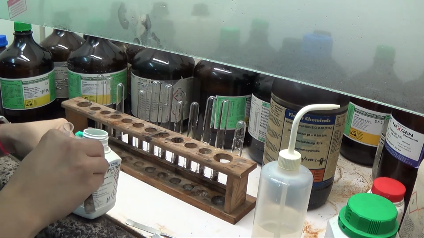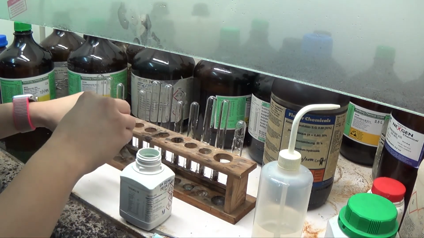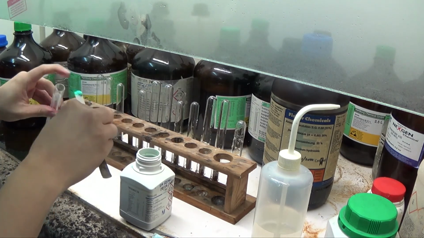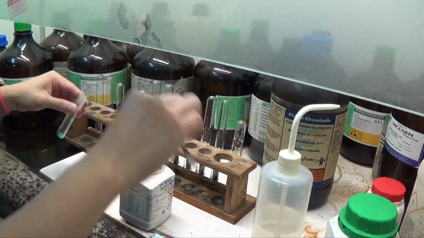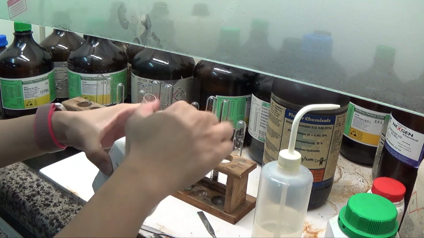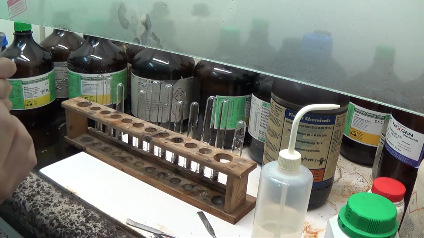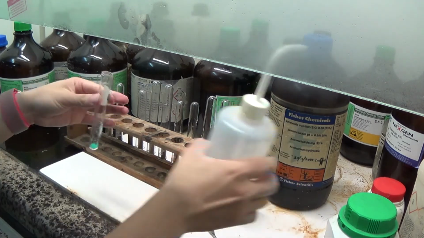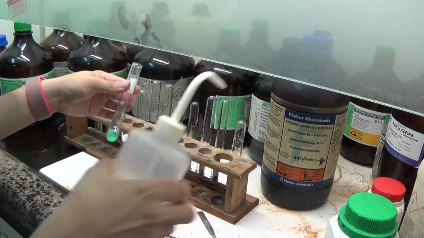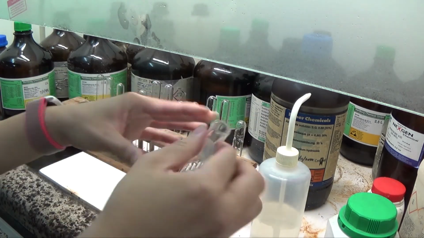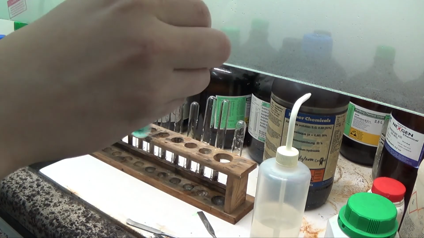So this is copper 2 chloride. Okay. Oof. A bit disgusting there.